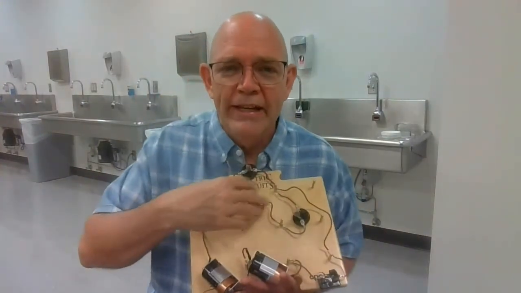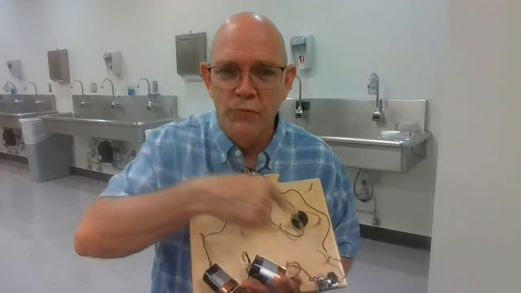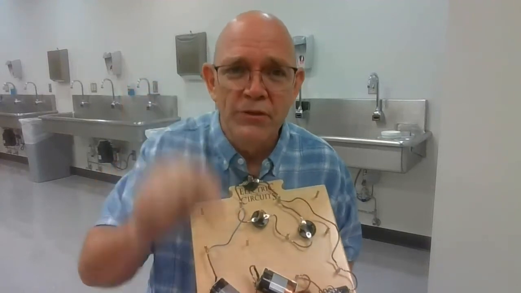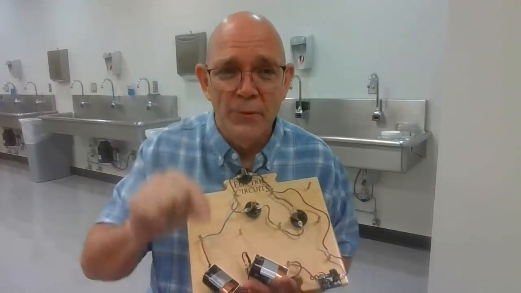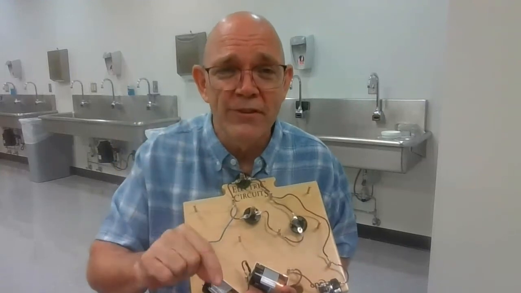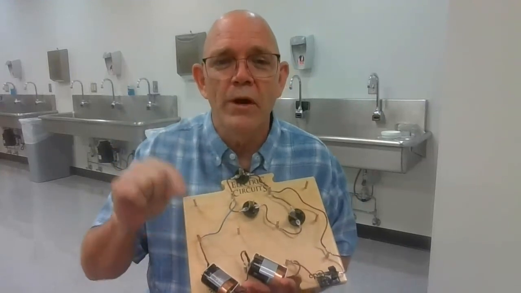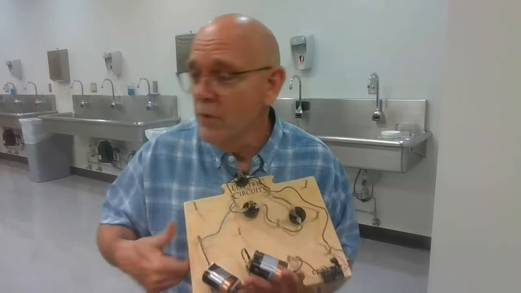But the nice thing about parallel is each time you add this, each time you have new paths, you actually reduce the resistance. You get less and less resistance, which means you get more and more current going through. The problem is, if you get too much current, it gets really hot and it can catch your house on fire. So we have to come up with some ways to help protect our house from getting too much current.